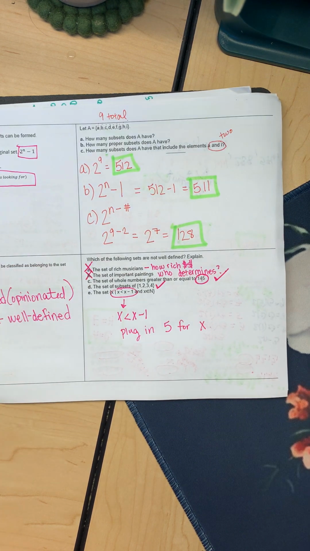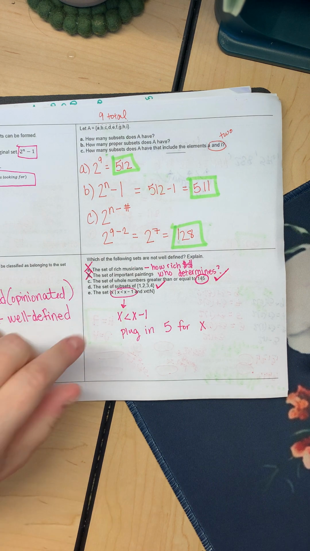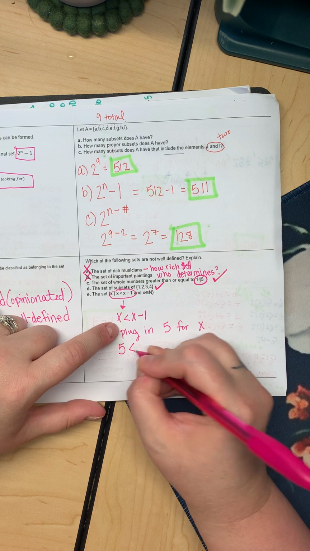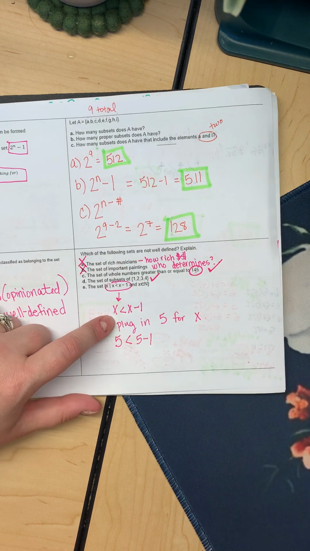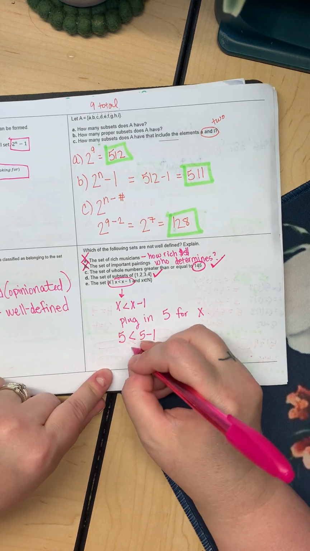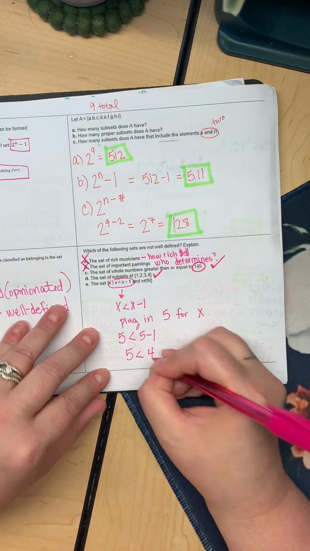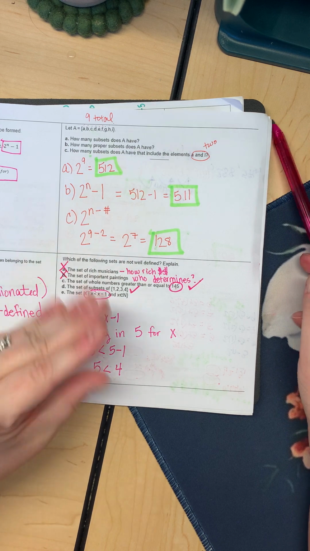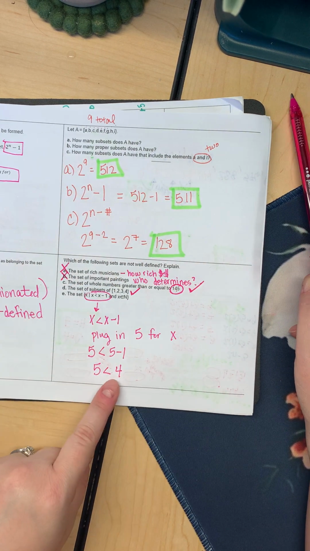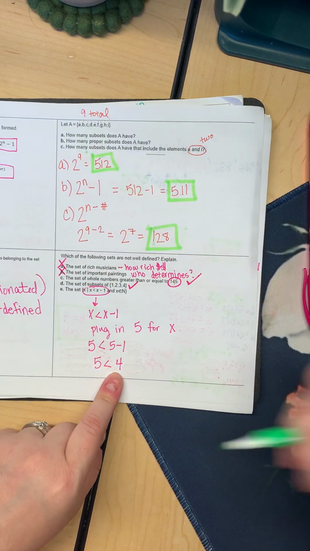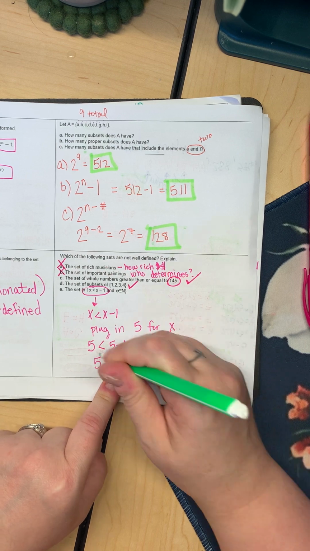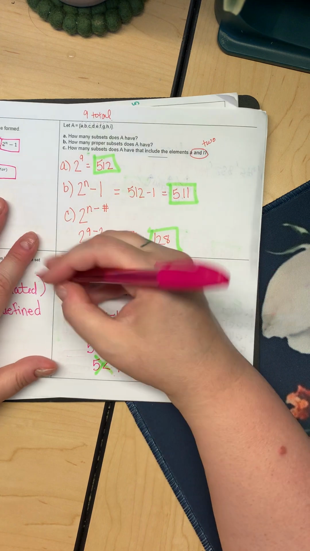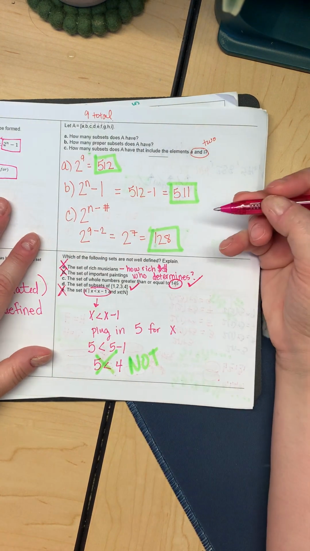Let's see if this comes true. Over here on the left, we have 5, then the alligator, then 5 minus 1. Well, 5 minus 1 is 4. And is that true? Is this alligator eating the bigger number? And the answer is no, it's not. This is wrong. 5 is not smaller than 4. So E is not well-defined.